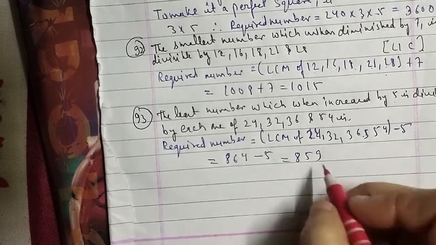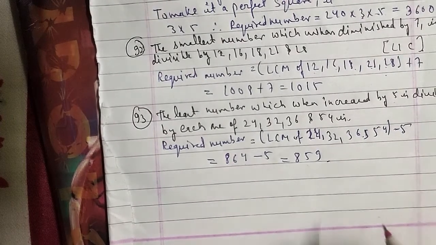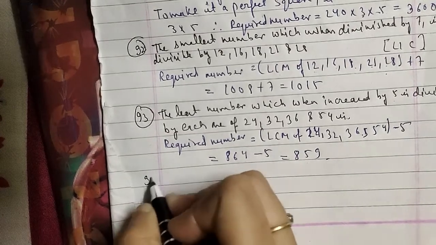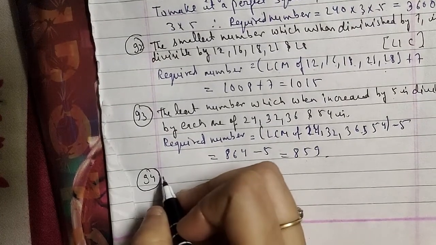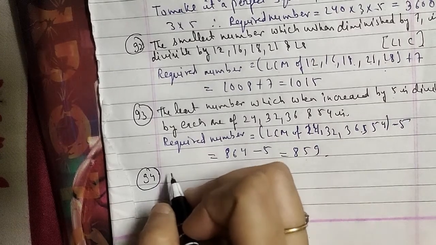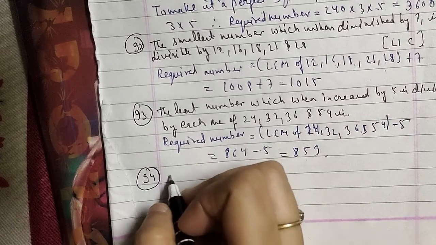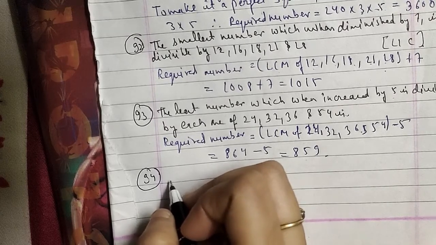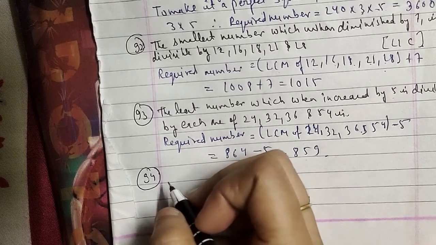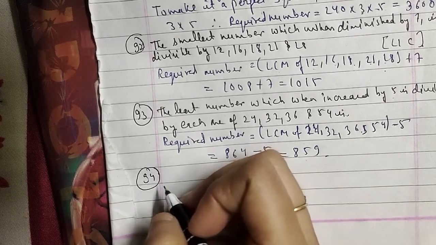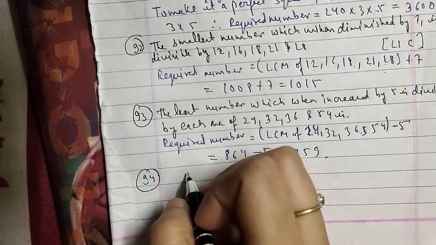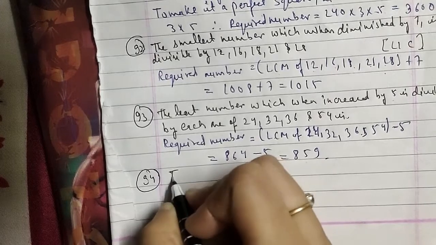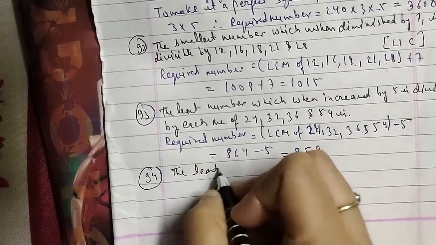Okay. Now we'll go ahead with another question, which is also an important one. The 94th question of the session is, the least number which when divided by 12, 15, 20, 54 leaves in each case a remainder of 8 is. This is a very important question that has been asked in the RRB examination paper as well, and the options we have are 504, 536, 544 and 548.